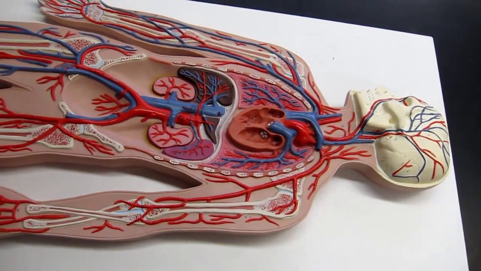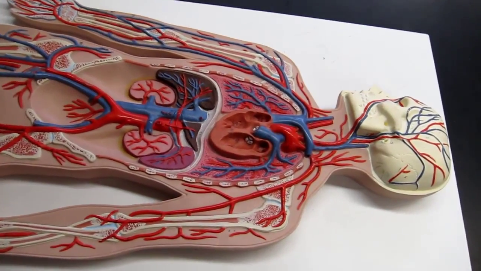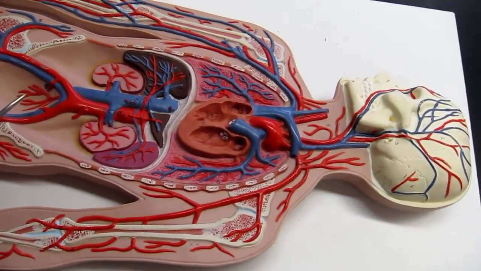Started at lab number 4. Okay, so we're going to start with the arterial system. We'll start from the heart.